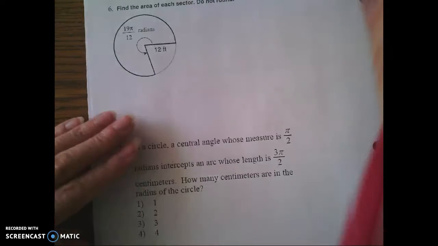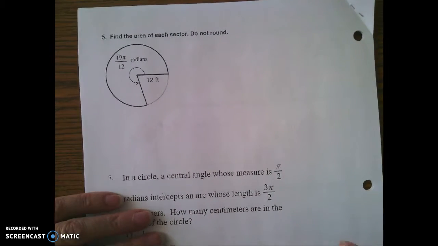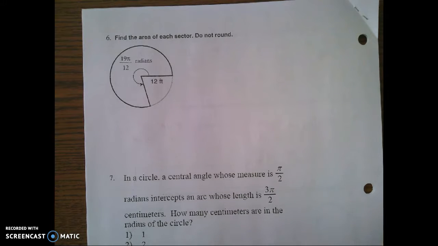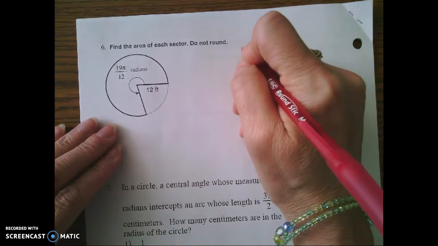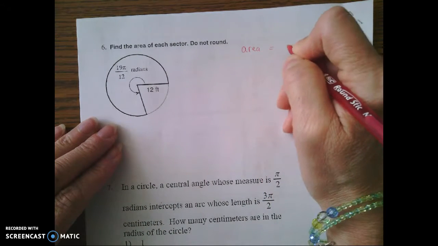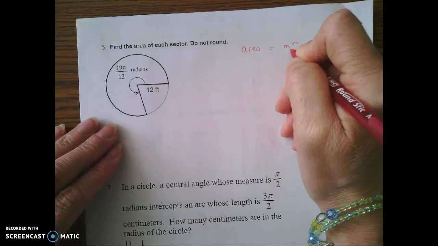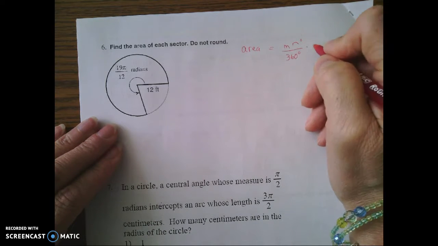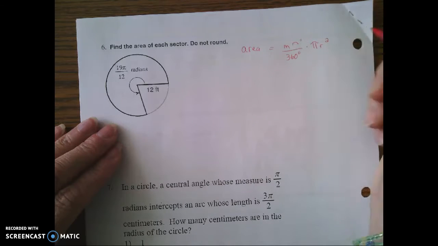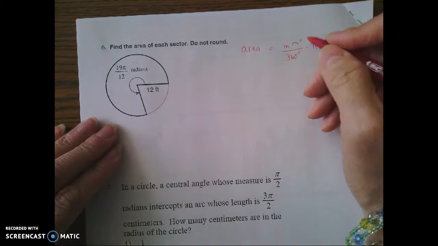Okay, let's try an area of the sector. Do not round. Okay, that means we're going to leave it in terms of pi. So we want area of this sector here. Let me review. Area is the measure of the arc in degrees divided by 360 degrees times your area formula, which is pi r squared. This needs to be in degrees.